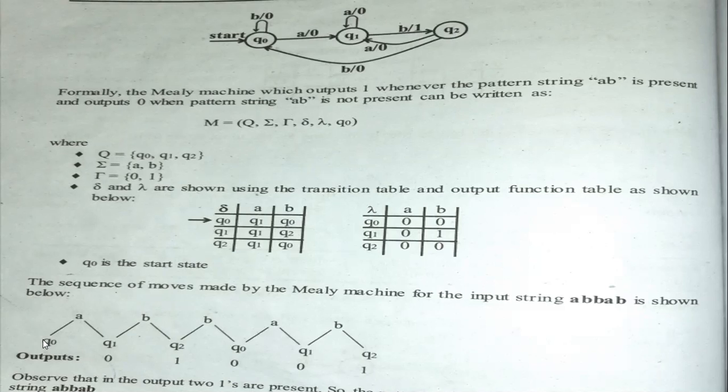Here we use the input pattern A, B, B, A, B. How many times does the AB pattern occur? Twice, exactly. Now Q0 on receiving A, what is the output? It will go to Q1. What is the output? 0, exactly. Did we find any AB pattern? No.